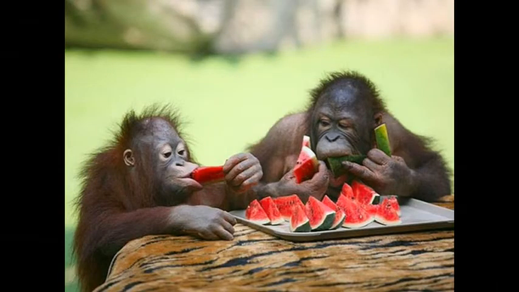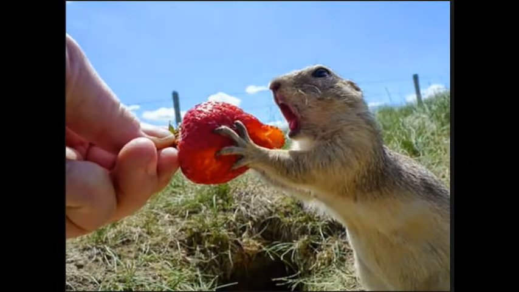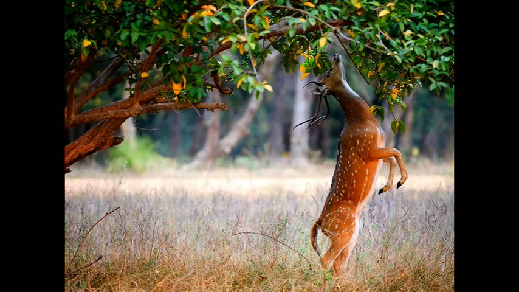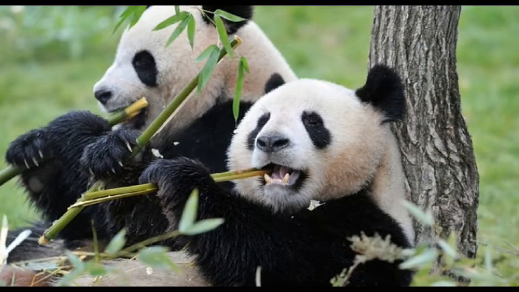Now we know every animal has to eat food, and what food that animal eats will decide how that animal gets that food. If an animal eats plants, those plants are right there in nature. They don't have to go chasing after a piece of grass.